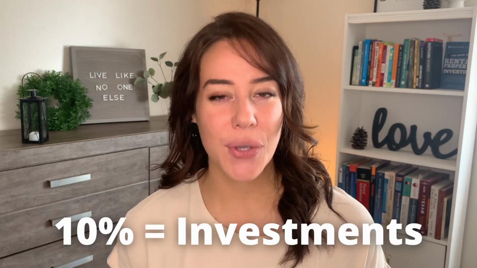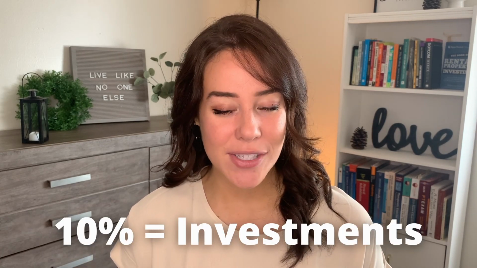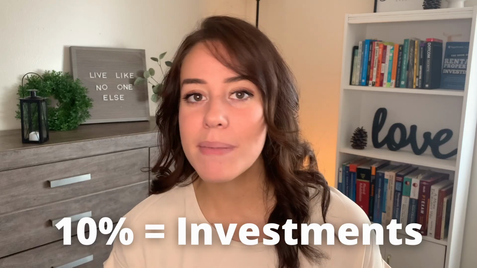Lastly, and the reason why this is unique compared to the 50-30-20, is that the 10% would then go toward investments. Okay, so this could be your 401k, your 403b. This could be towards stocks, bonds, whatever it may be, your investments would then be 10%.